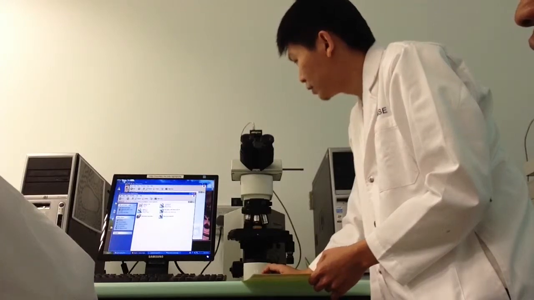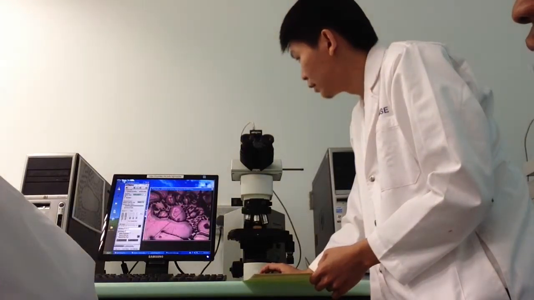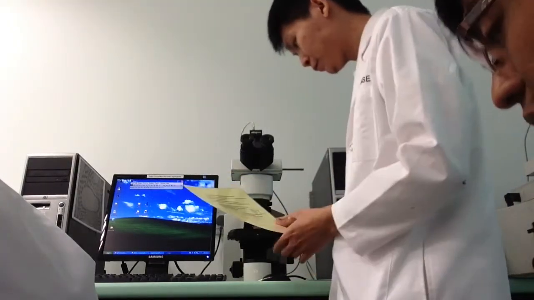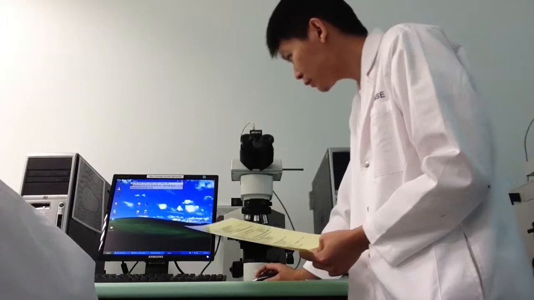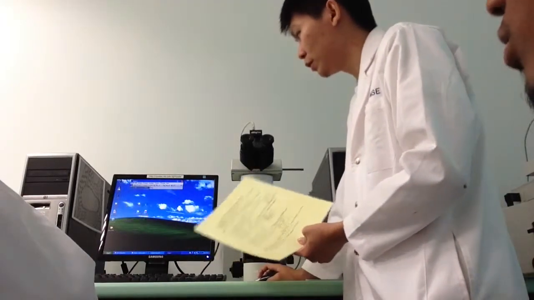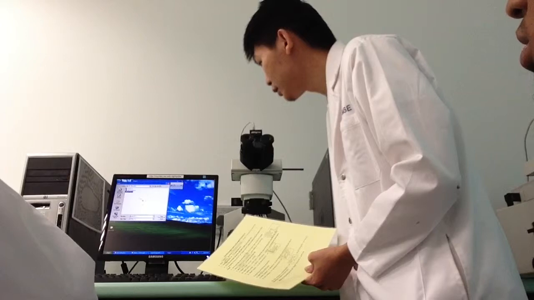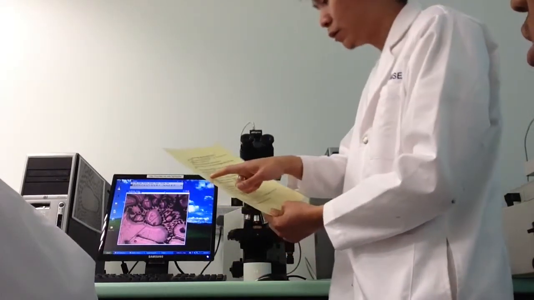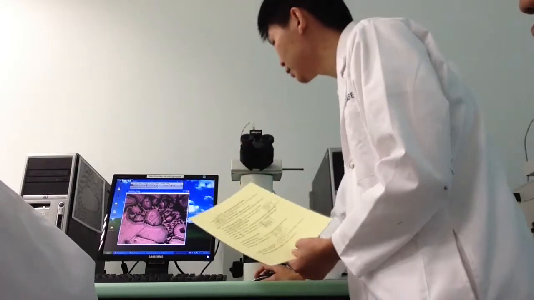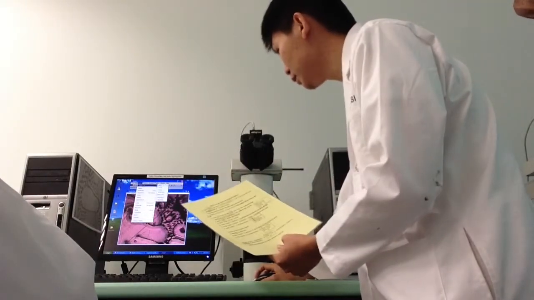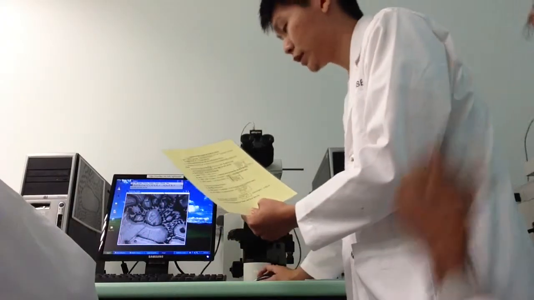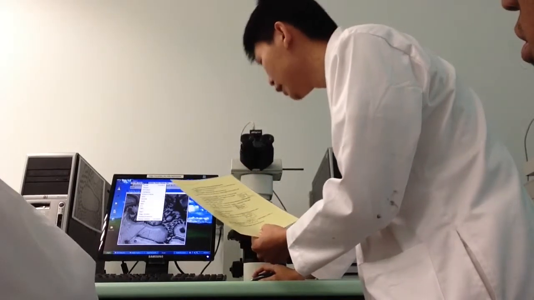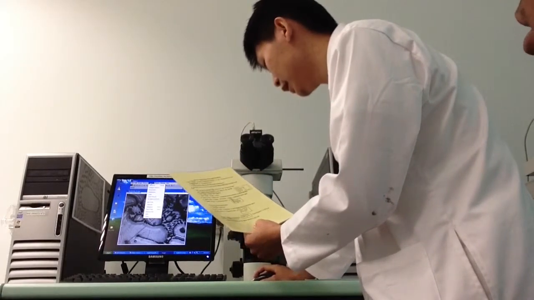Then you close your image. Right now we are at step number 9. Same thing again: go to Image, Type, 8-bit. You need to turn it to grayscale. Then select Analyze, and Set Scale.